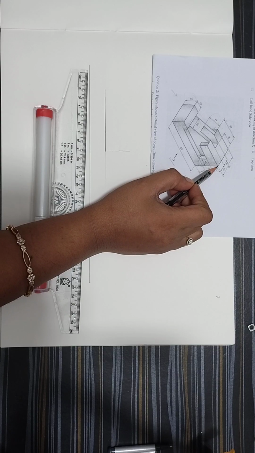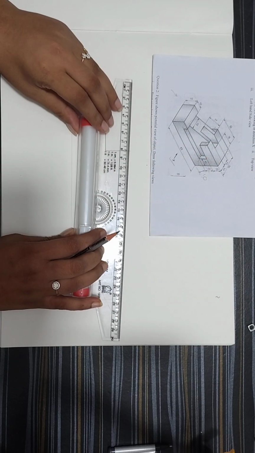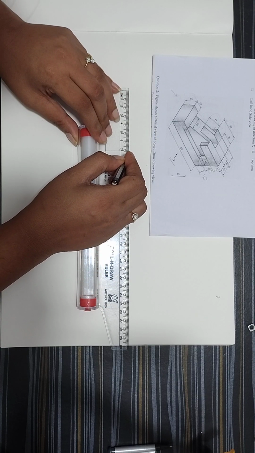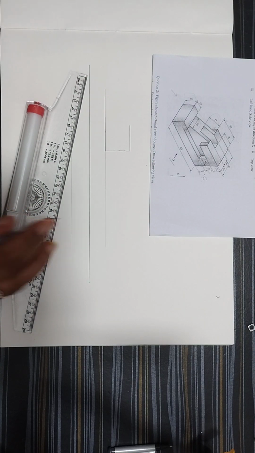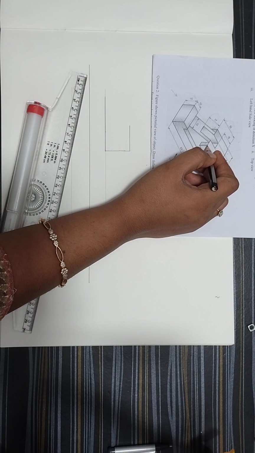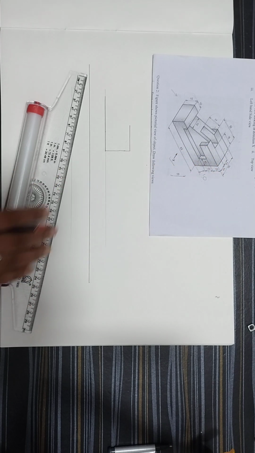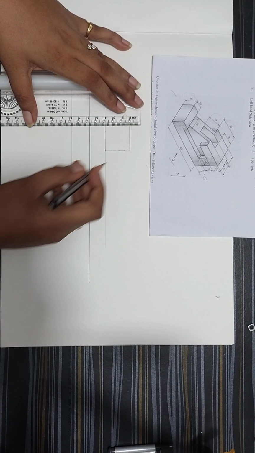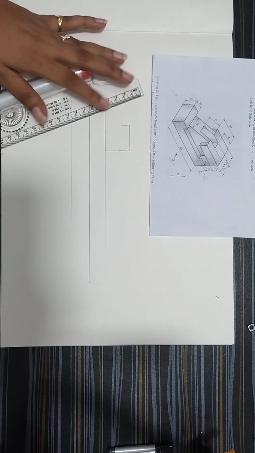Then from this corner, this length is given 30. So we will place here 30. Then below 30, below this corner, this height is here, it is 10. So we will draw this height at 10.